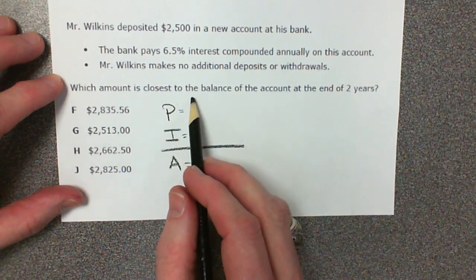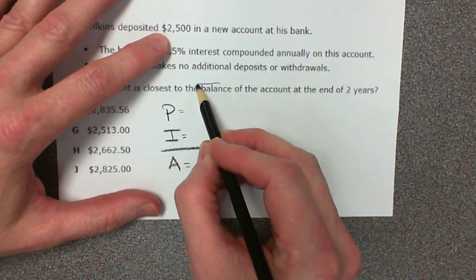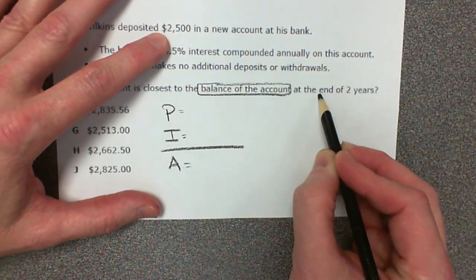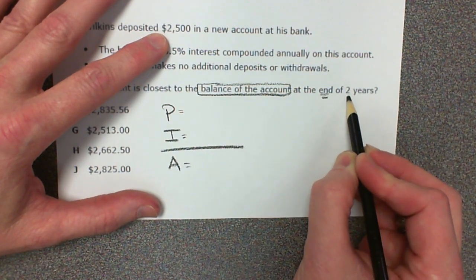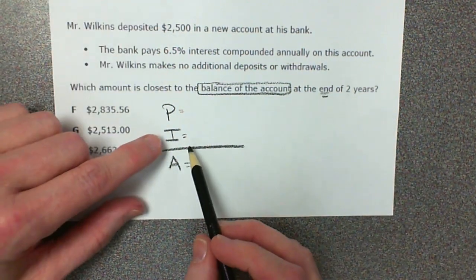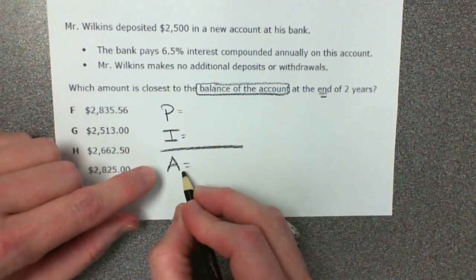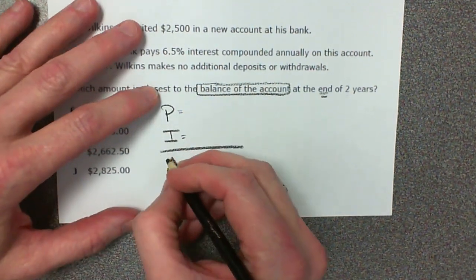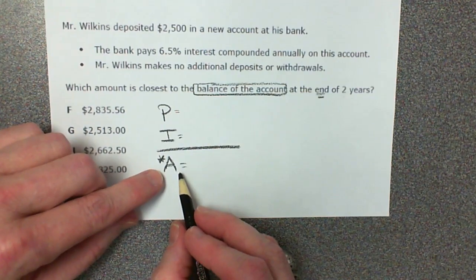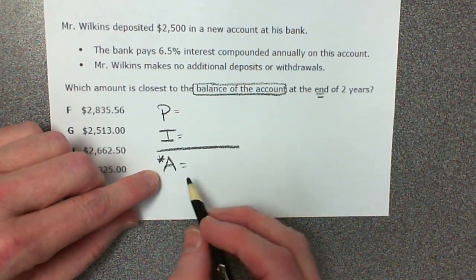Which amount is closest to the balance of the account at the end of 2 years. So do you think it's asking for the interest or the account balance? Yeah, it's asking for the account balance. Okay, this is the one that we're trying to find here.